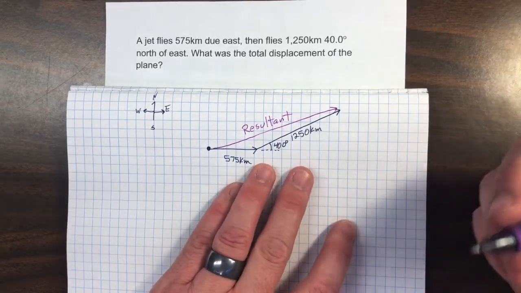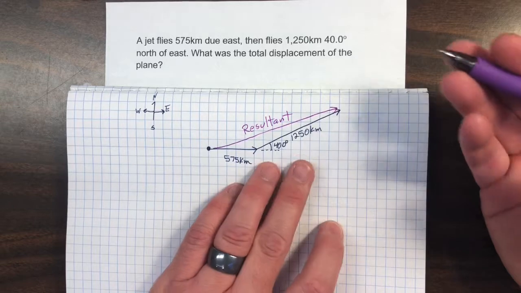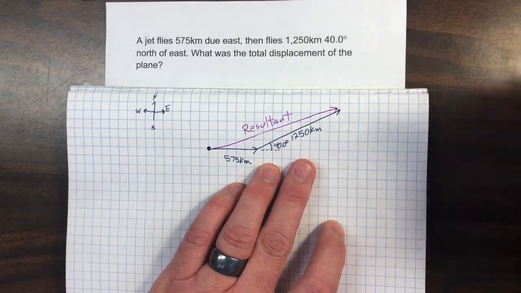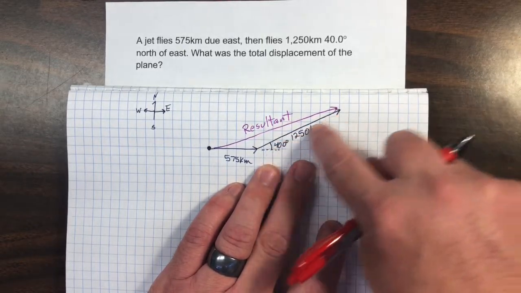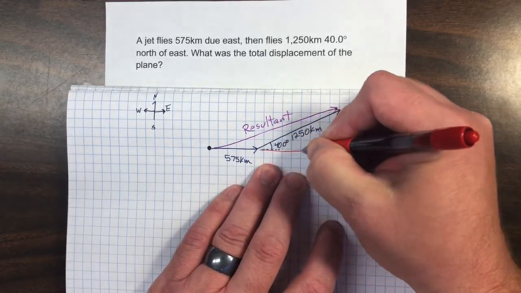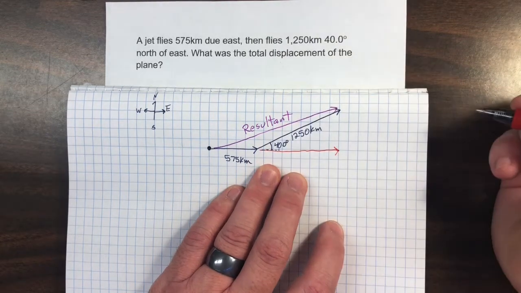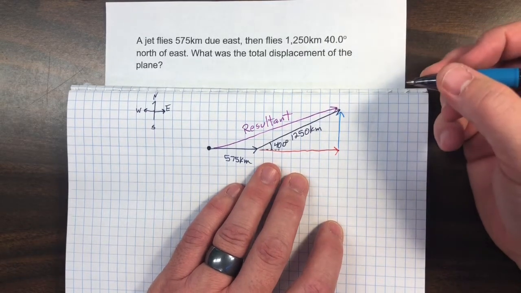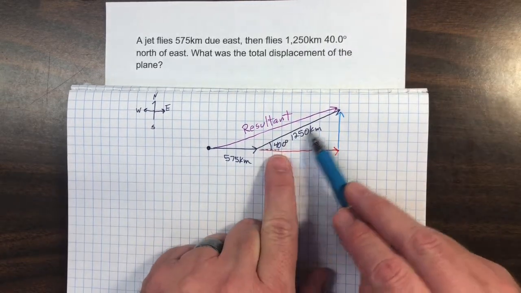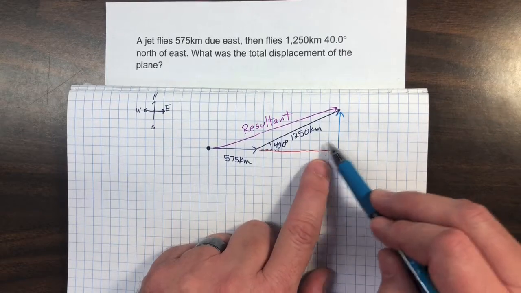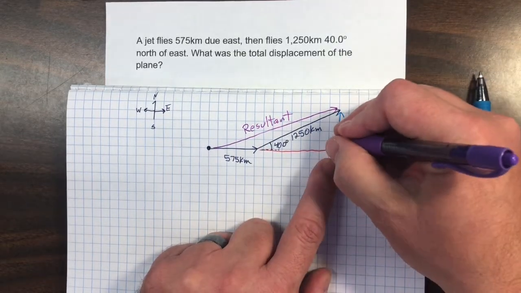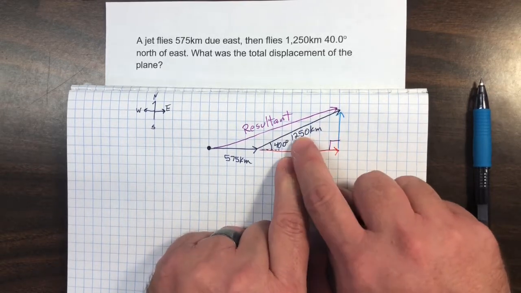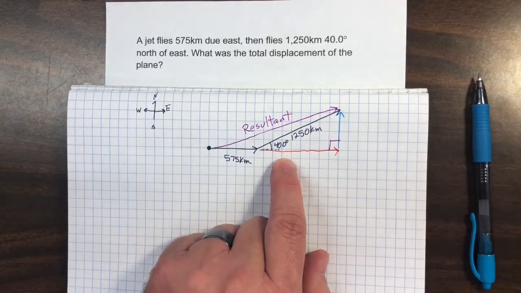If we could somehow know what its east component was and its north component, then watch this. So this is 40 degrees north of east, so that is made up of a component that is eastward, and it is made up of a component that is northward. So if you take a look at that, you would use some trig. There's a right triangle, yay. Right triangle right there. We could use trigonometry or geometry to analyze these parts, but wait, there's more.